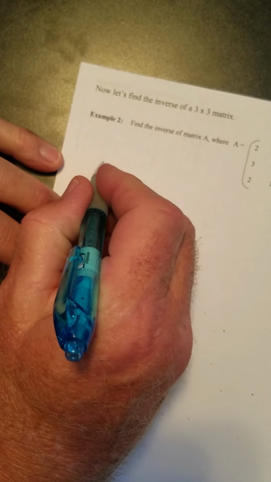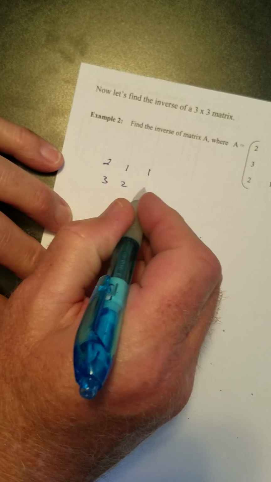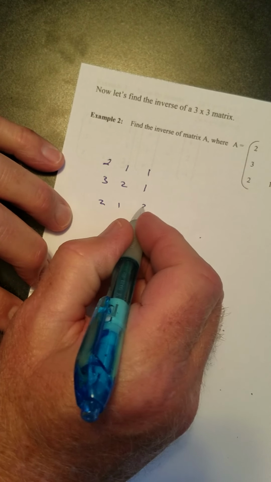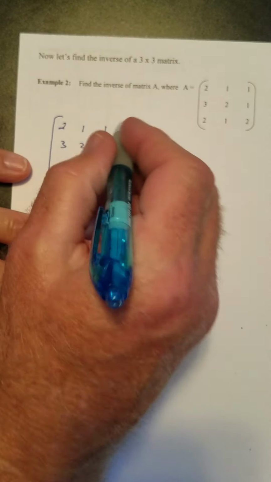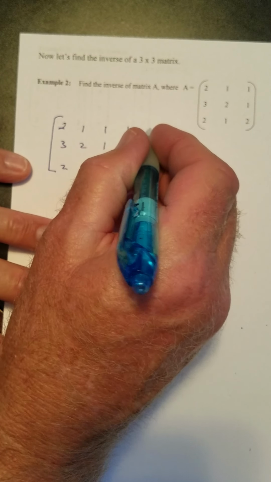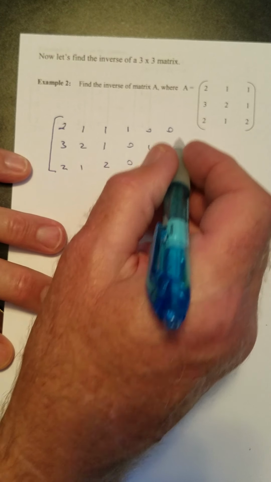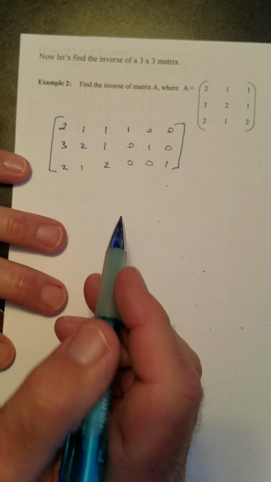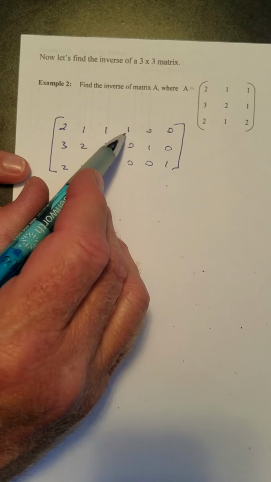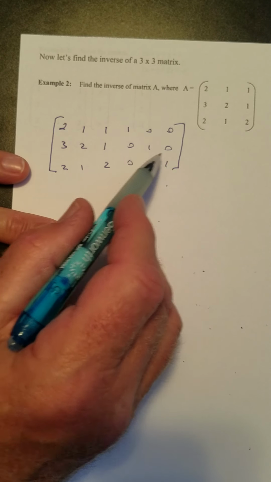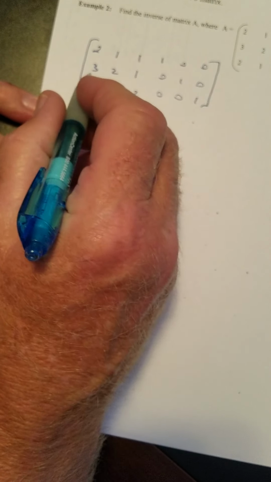So I'm going to start out, I've got 2, 1, 1, 3, 2, 1, 2, 1, 2. And then I'm going to put the identity, but the identity on this one is going to be 1, 0, 0, 0, 1, 0, 0, 0, 1. Since this has 3 rows, my identity is going to be a 3 by 3. But you'll notice over here I still got the 1s on the diagonal and 0s everywhere else. Okay, let's see if I can do this without running out of room.